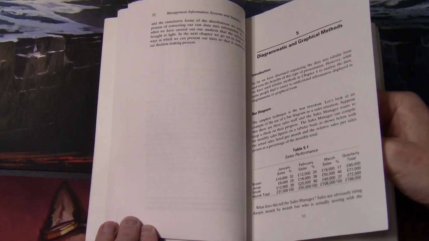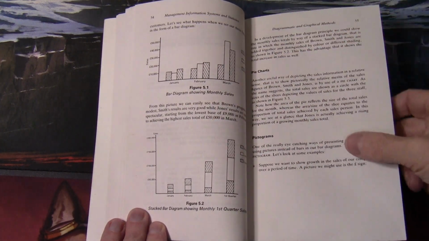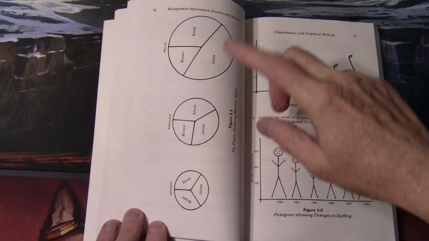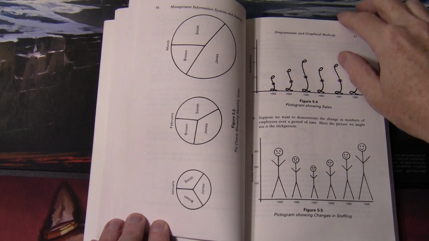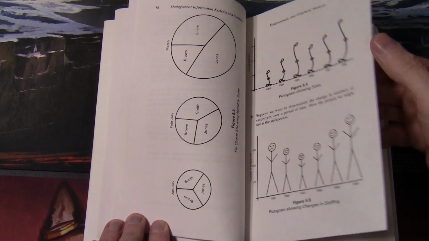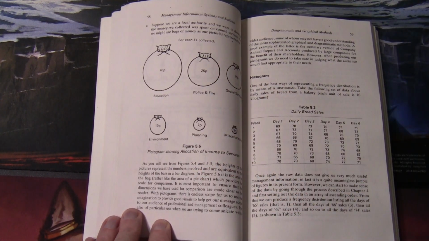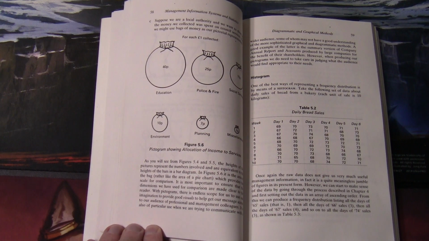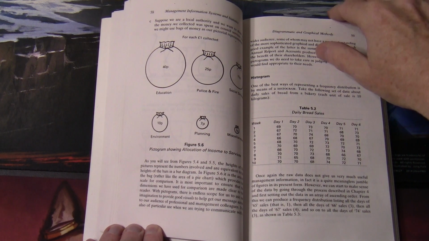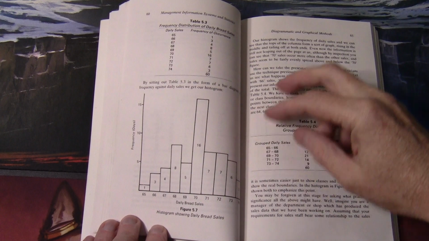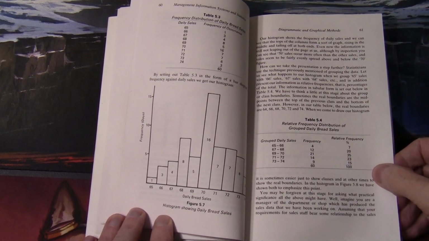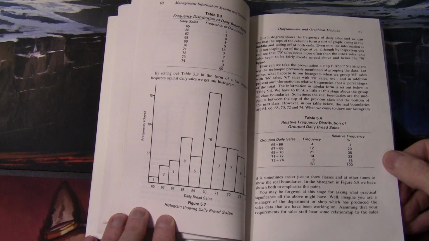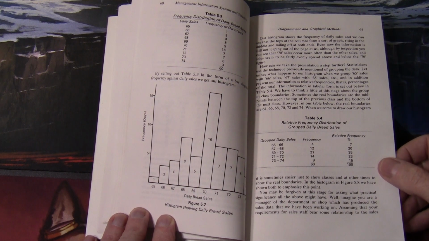And then we've got diagrammatic and graphical methods. So then we actually go on to charts, and there are lots of interesting considerations about where you're using charts to indicate an increase or a decrease, and how you might scale that and make it more obvious about what you're talking about. And what I like about it is it picks fairly easy to understand examples that people might grasp.